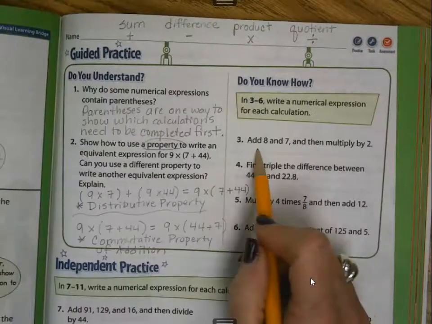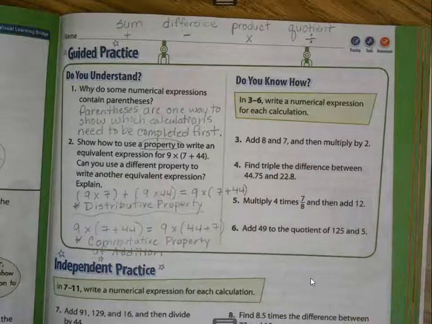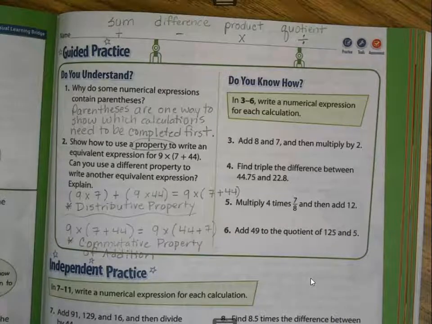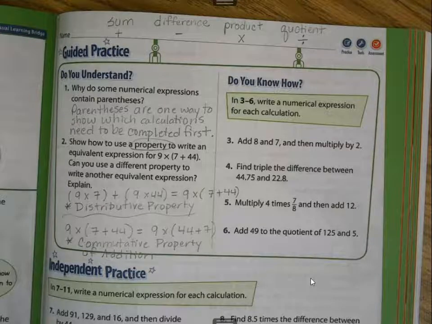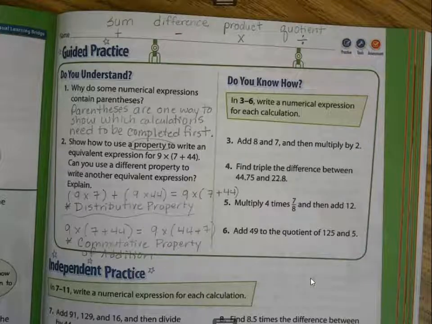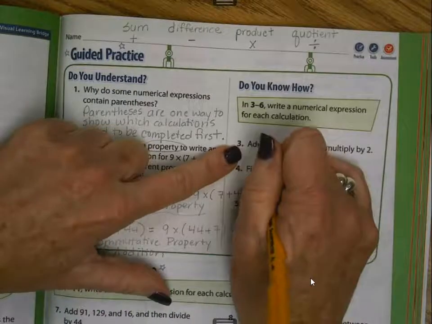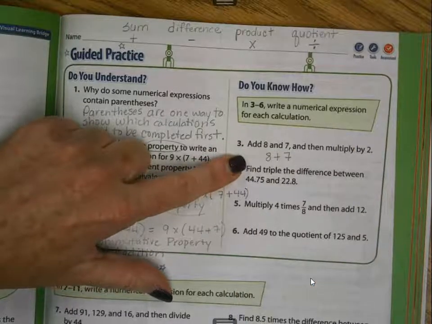All right, so we're going to add 8 and 7 and then multiply by 2. I almost feel like I'm teaching English every time I teach this lesson, because there's word clues that tell you what order to do things in. If I tell you to put on your socks and then put on your shoes, then don't the shoes go on last? Of course they do. That would be silly to put your socks over your shoes. So in this case, it tells you to add 8 and 7. So that looks like this. And then it wants you to multiply by 2.